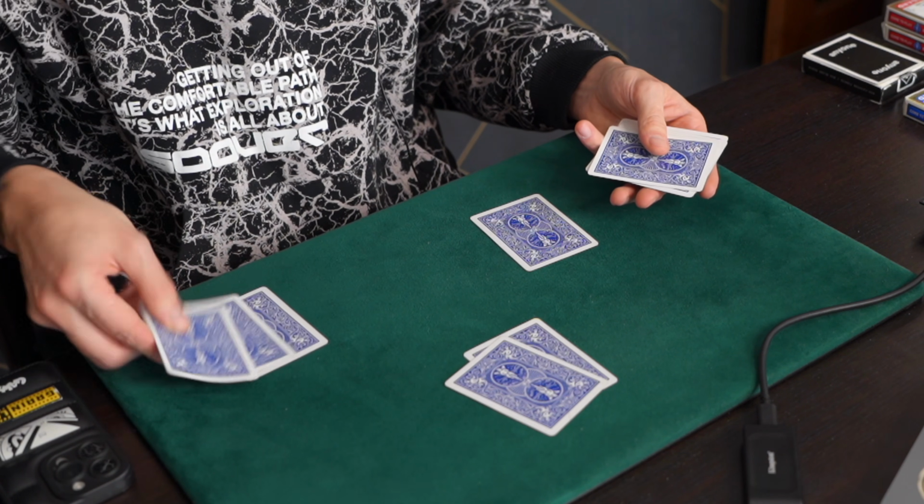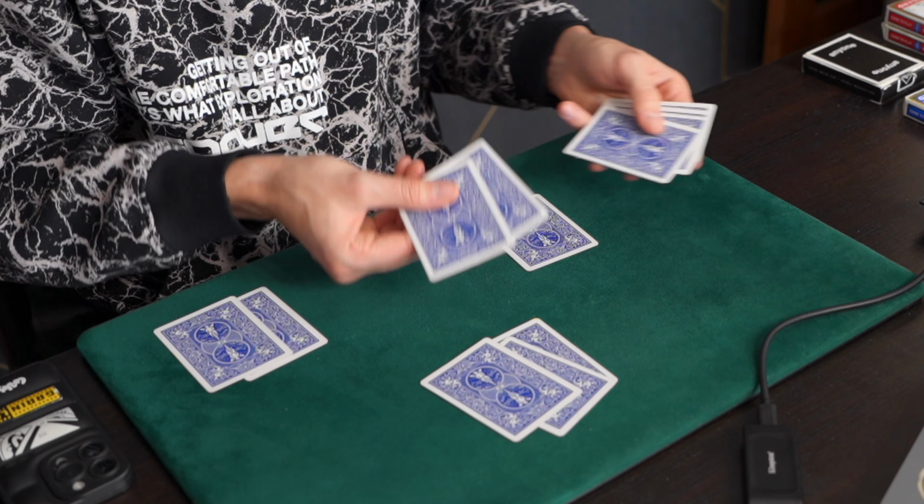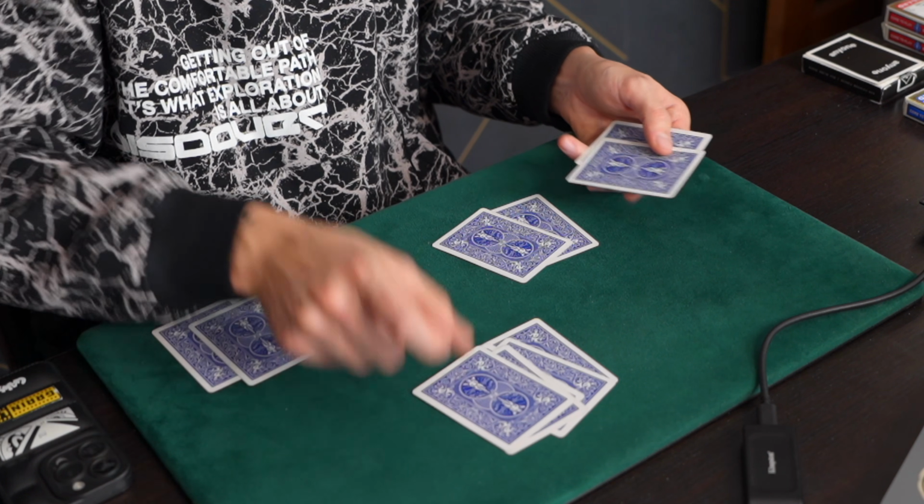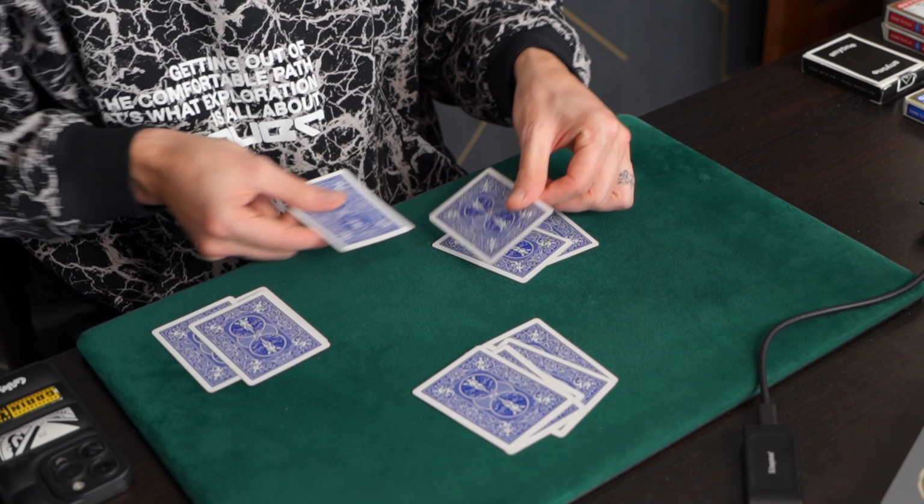Which one do you think is red? Let's say they choose this one. Which one do you think is black? Let's say they choose this one. Which one do you think is red? Let's say they go with this one. And which one do you think is black? And they go with this one.